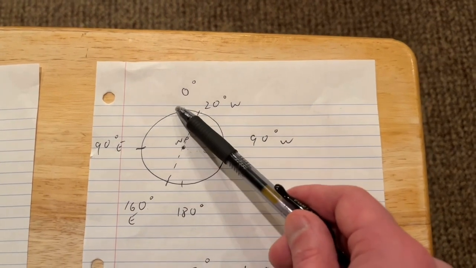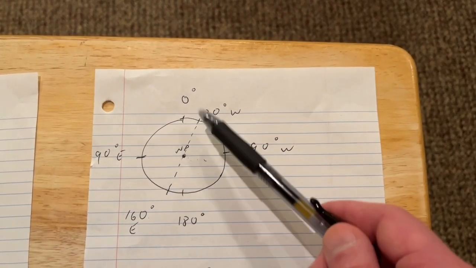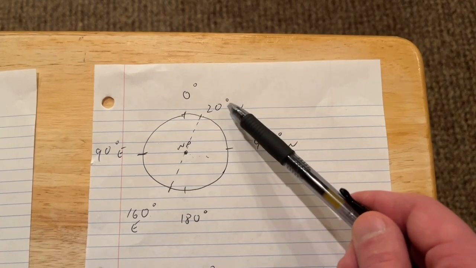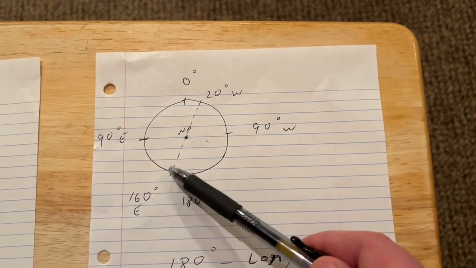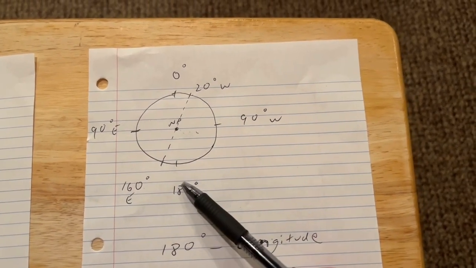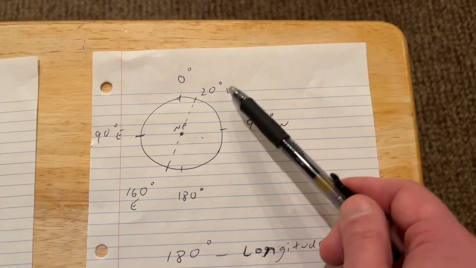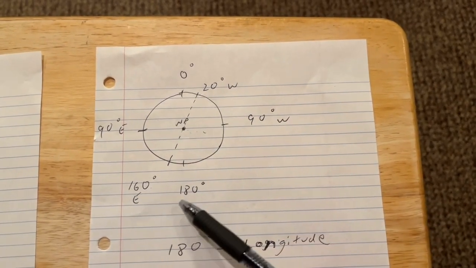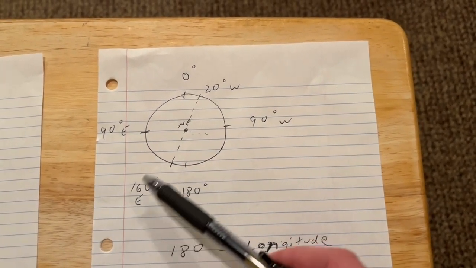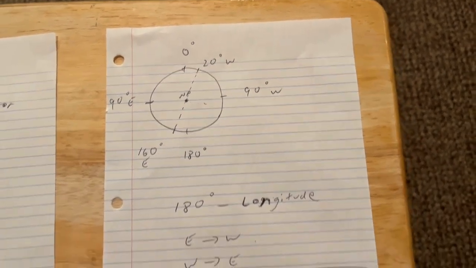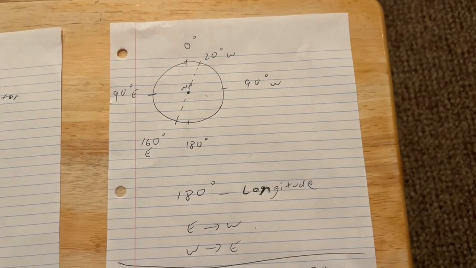So to go 20 degrees to the east or west from Greenwich, say if you went 20 degrees west to go all the way through the earth, you'd be at 160 degrees east. Just 180 degrees minus your longitude, and then change west to east. So 180 minus 20 is 160. 180 minus 160 is 20. And I just change east to west. And that's all I showed right there.